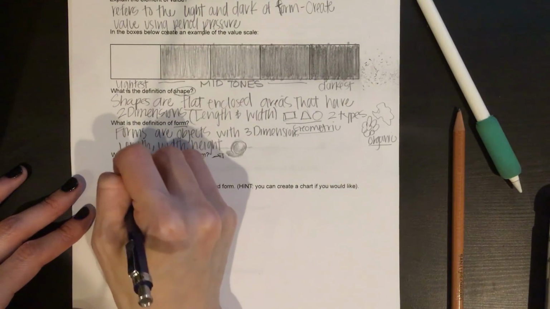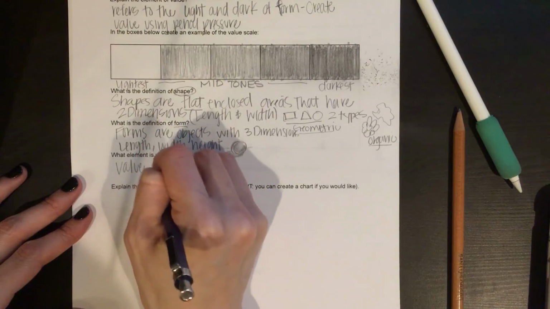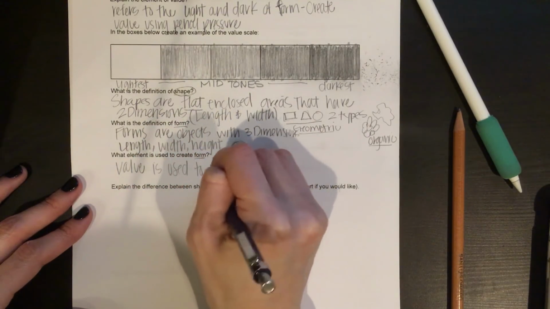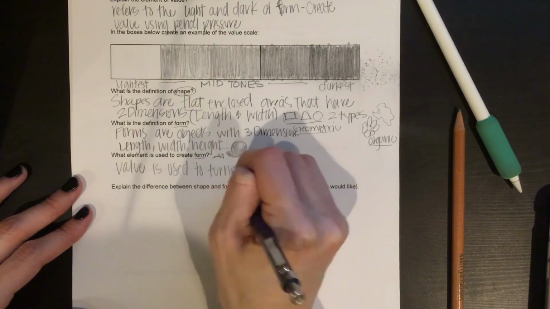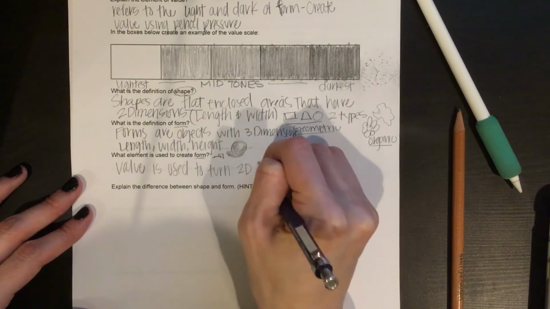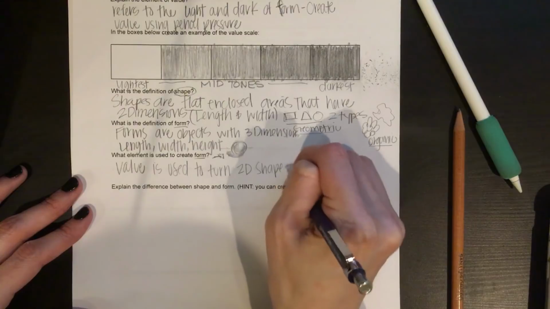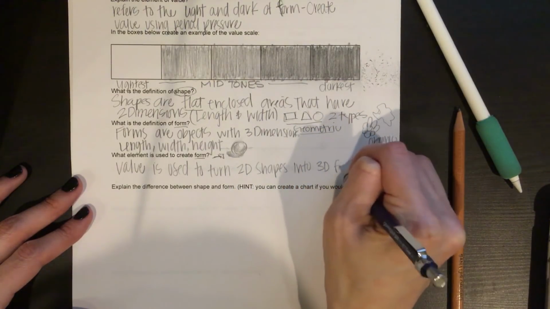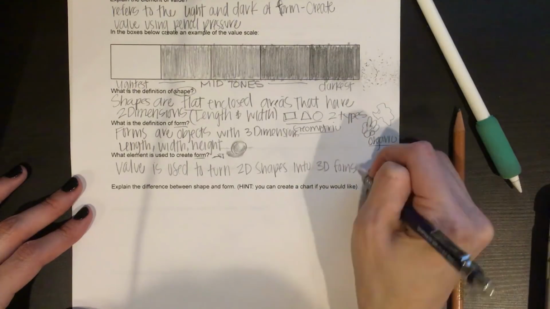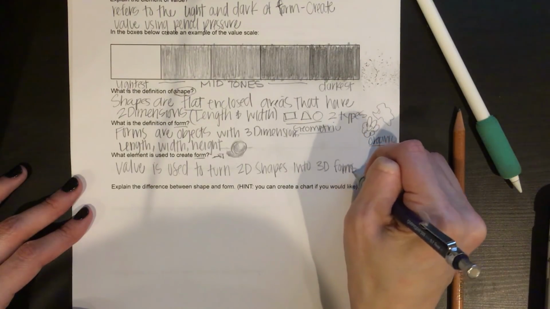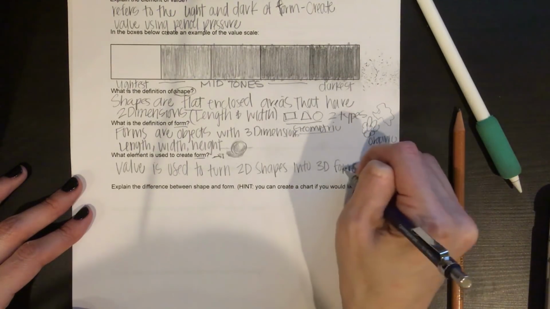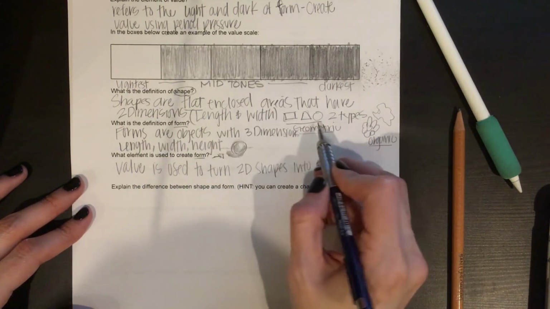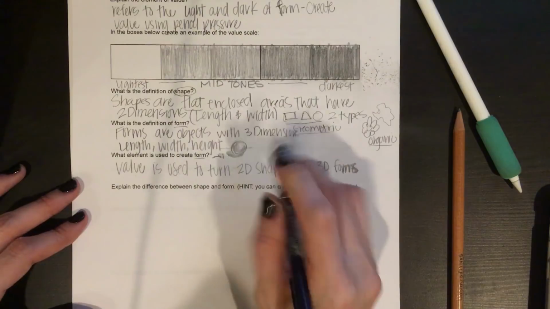So, value is used to turn 2D shapes into 3D forms. So just by adding value, they go from this to this right here.